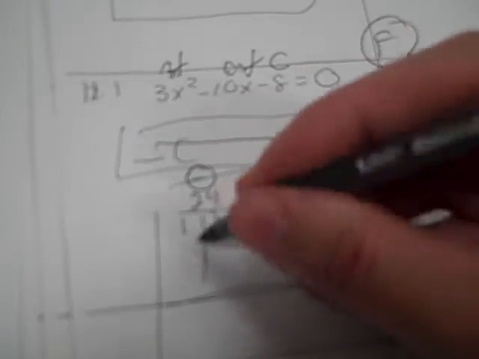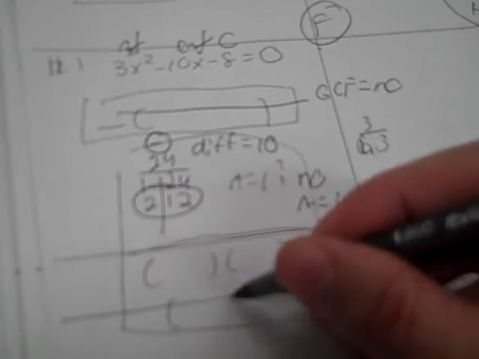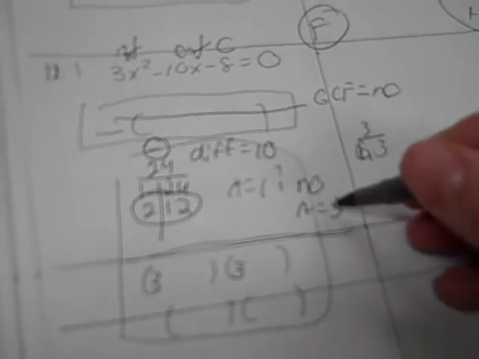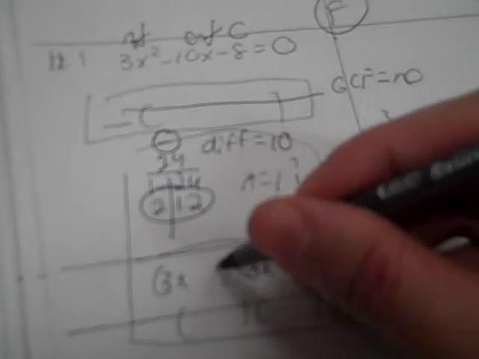Okay. Nope. 2 and 12. Yeah. Okay. Is A equal to 1? No. A equals 3. So to factor it correctly, we need 4 parentheses. Okay. So I lead off with 3 since that is the A, and then x by x, and then 2 and 12.